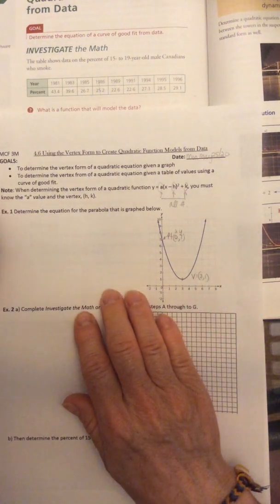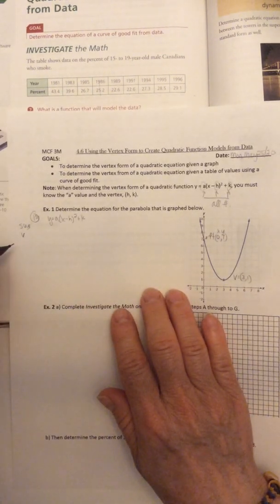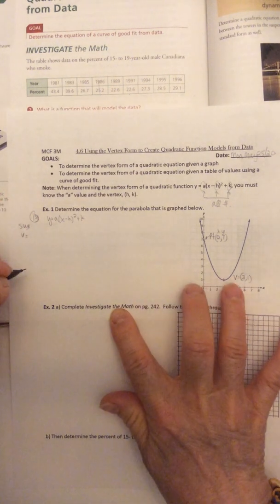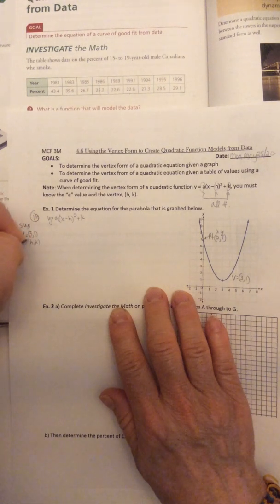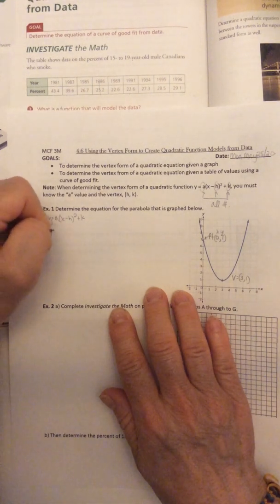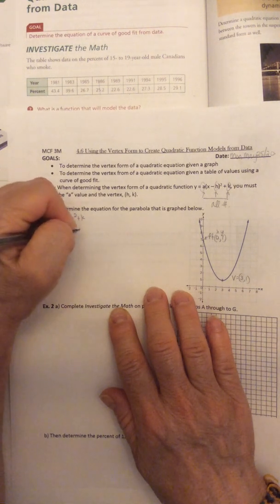So the first thing we do is write the vertex form. We're going to sub in the vertex. So sub in the vertex (3, 1), where 3 is h and k is 1. Y equals a, x minus 3 squared plus 1.